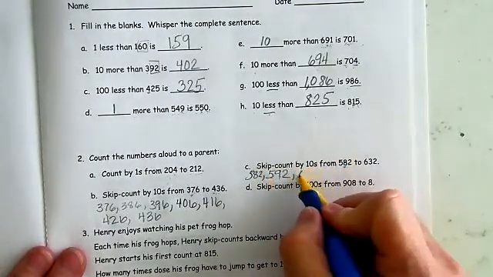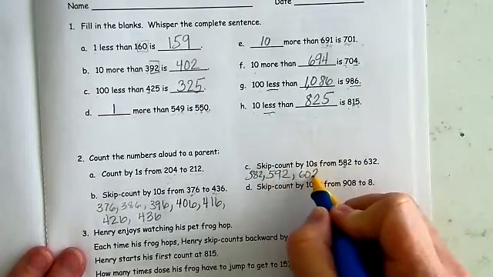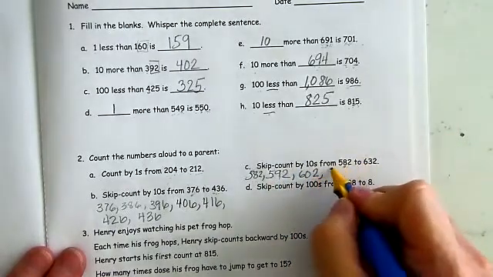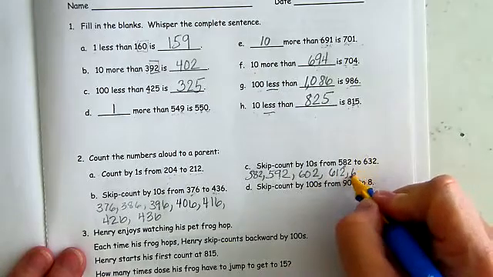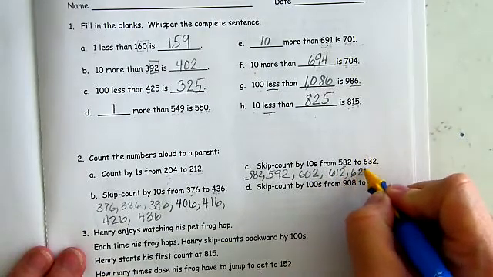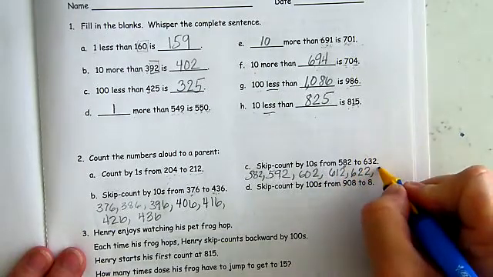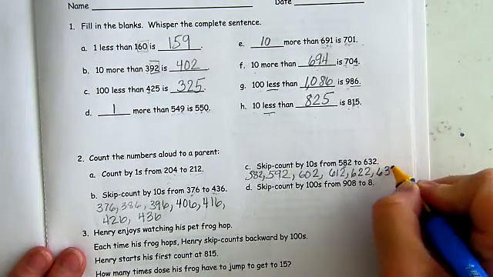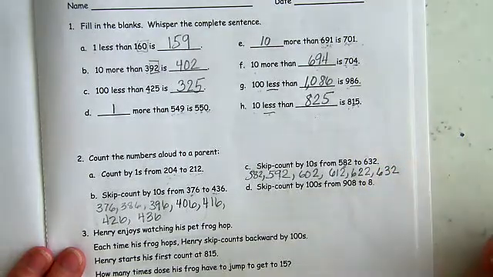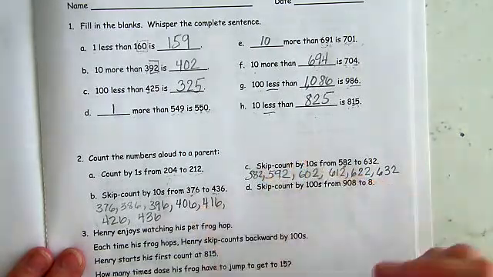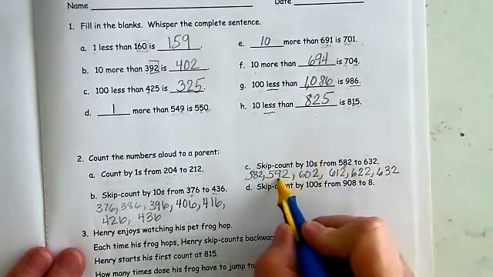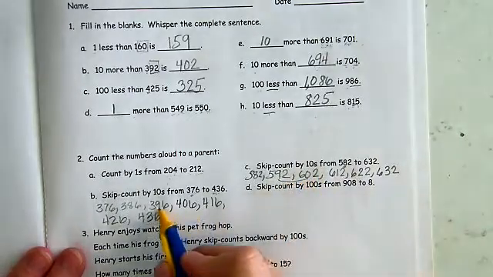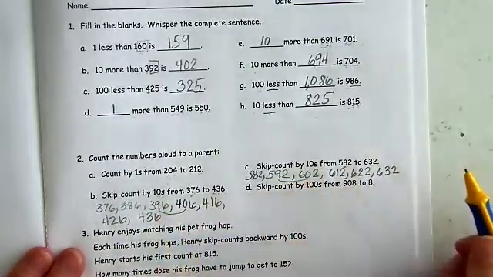So we're going to have 602, and then another 10, 612, another 10, 622, and the last 632. That's why I'm saying you need to practice counting these. This bit here, from this to this, that takes practice.